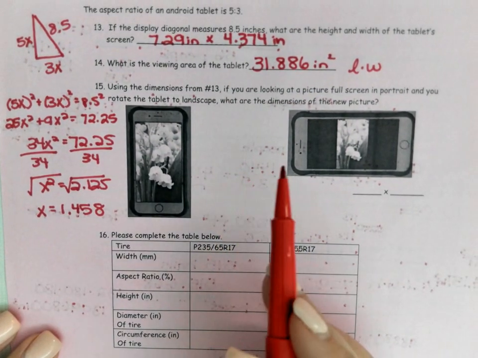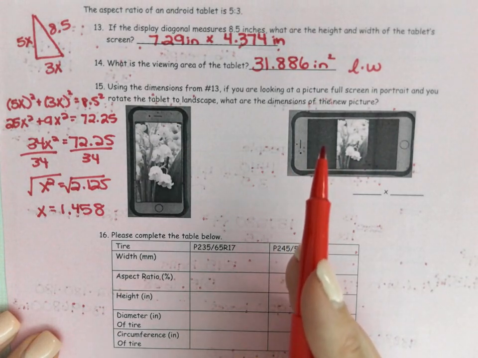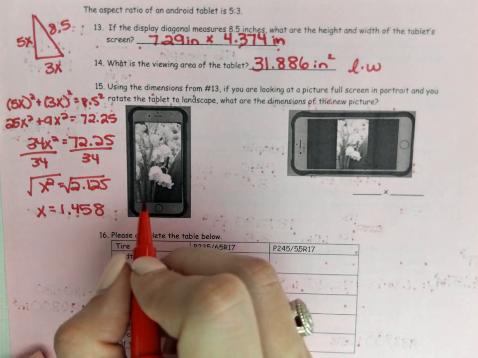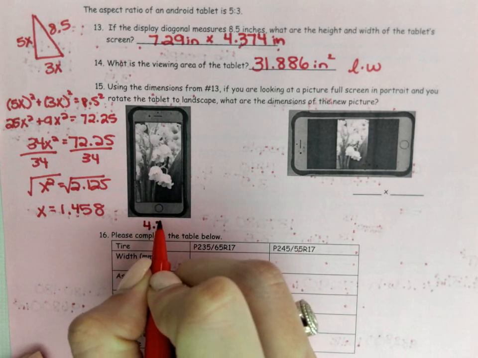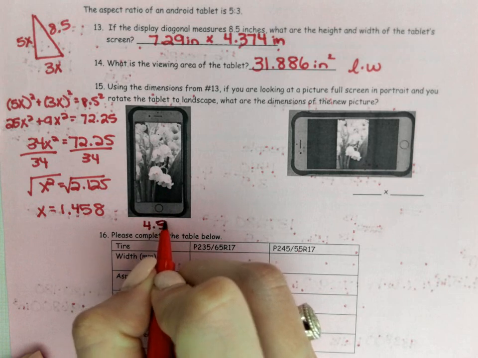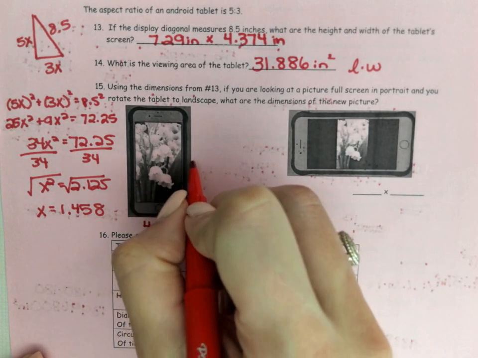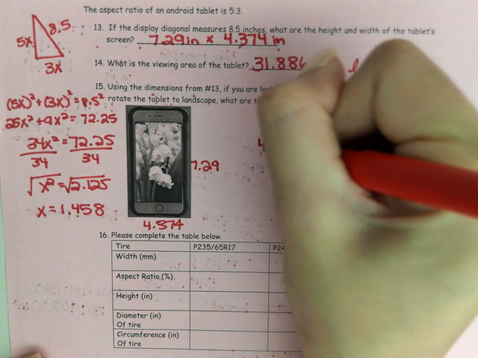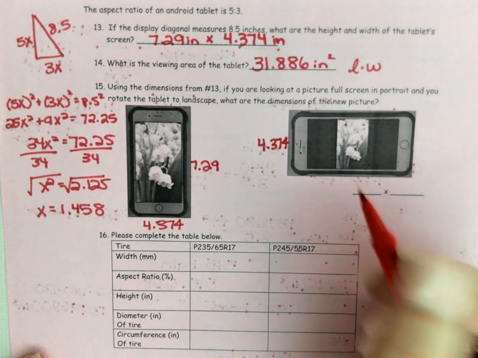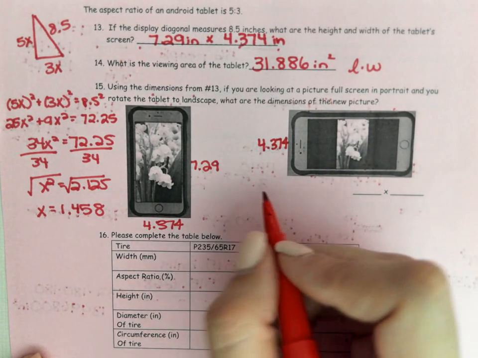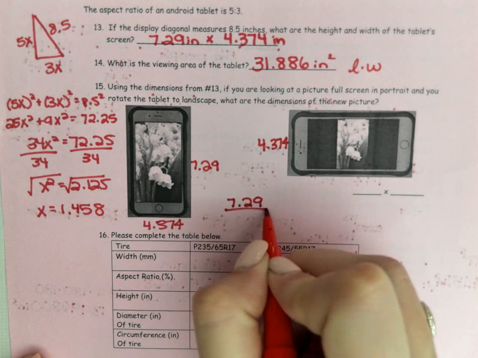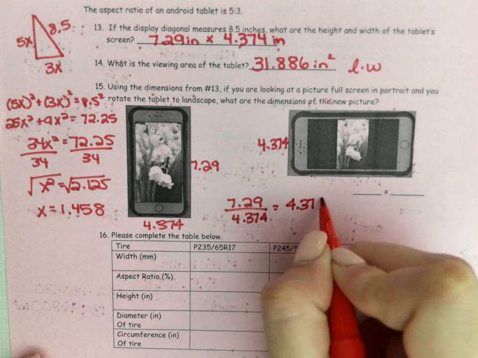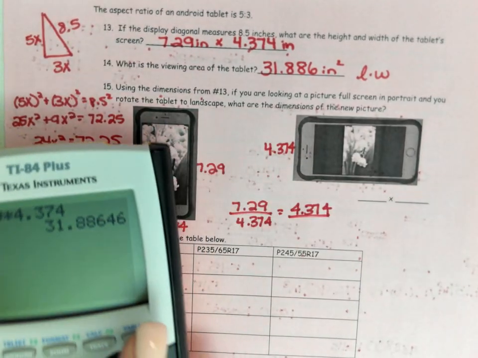Using the dimensions from number 13, if you're looking at a picture full screen in portrait, you rotate the tablet to landscape. So we know that this side was 4.374, this side was 7.29, and now I'm rotating it. So my height is now 4.374. So to find this missing side, 7.29 over 4.374 equals 4.374 over some unknown value.